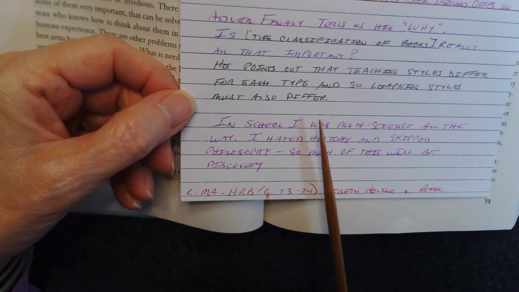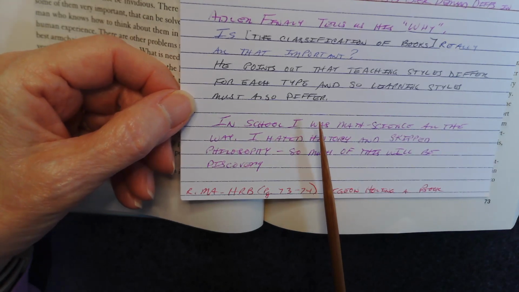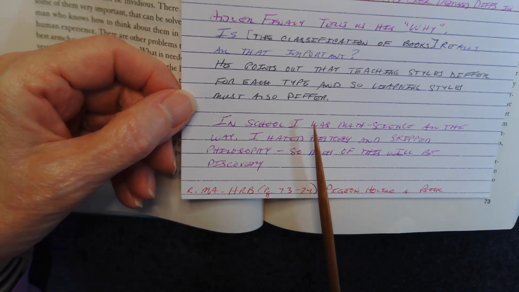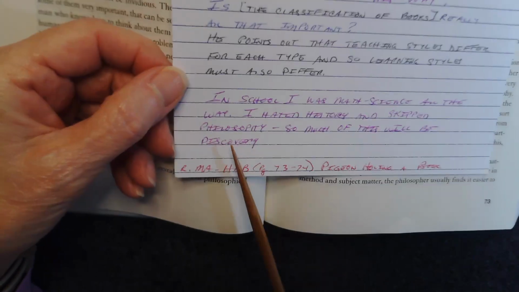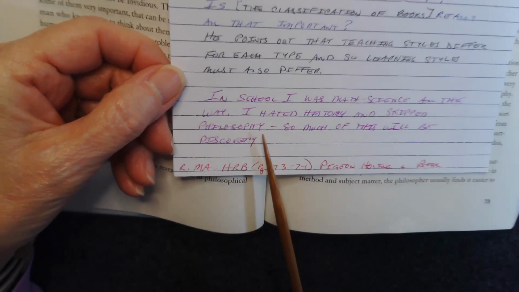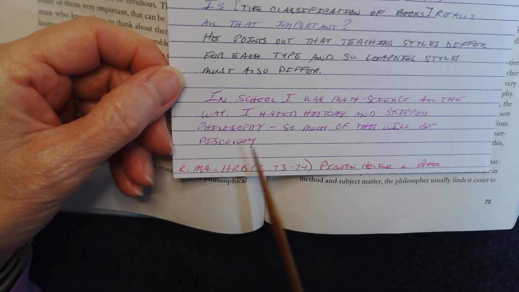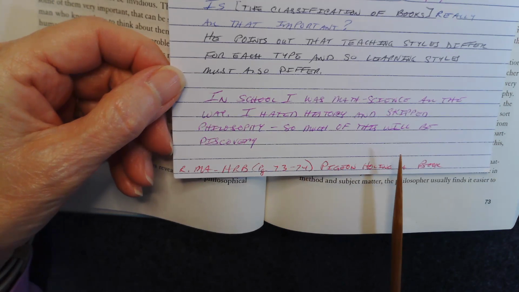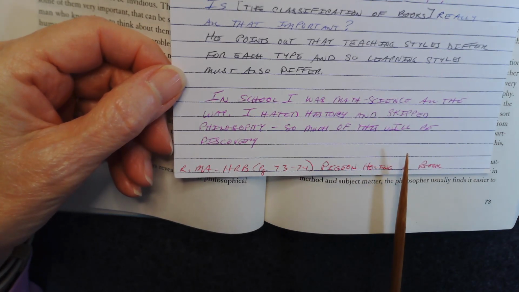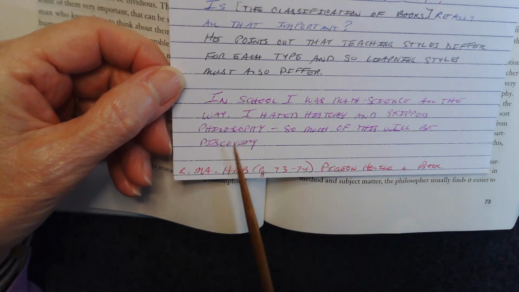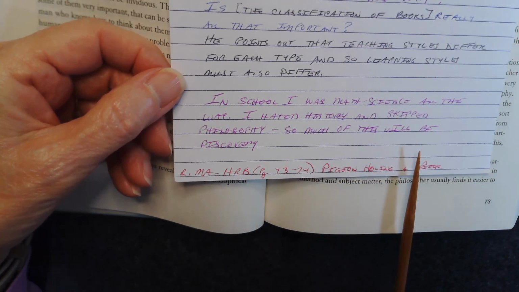He invited us to imagine ourselves going into a classroom of each type and noting what we would see different in the teaching styles. Well, in school, I was math science all the way. I hated history and I skipped philosophy, so I couldn't really pull too much from my own experience and say, yeah, I remember how different those classes were. So for me, this is going to be partly discovery.